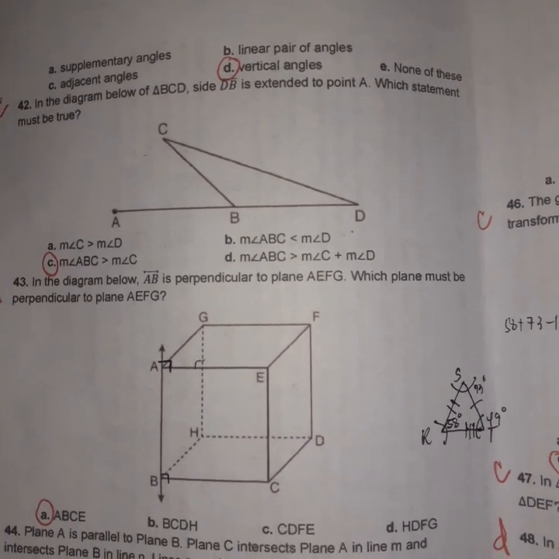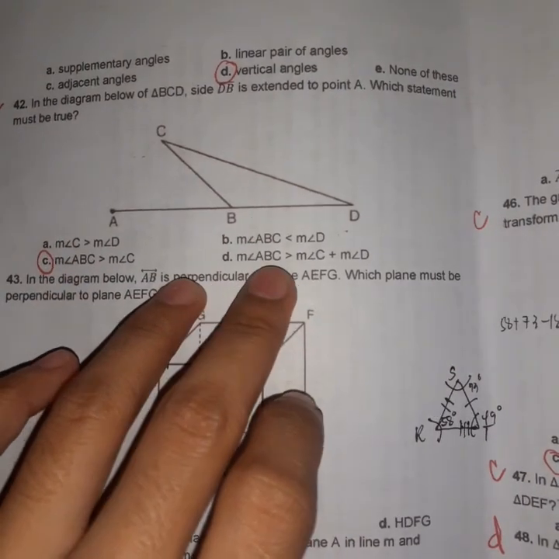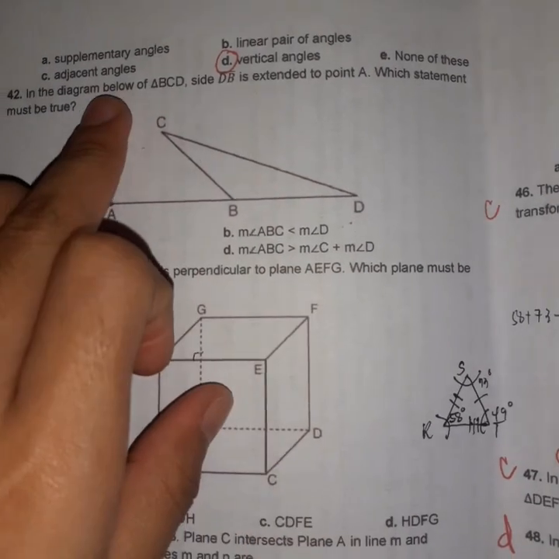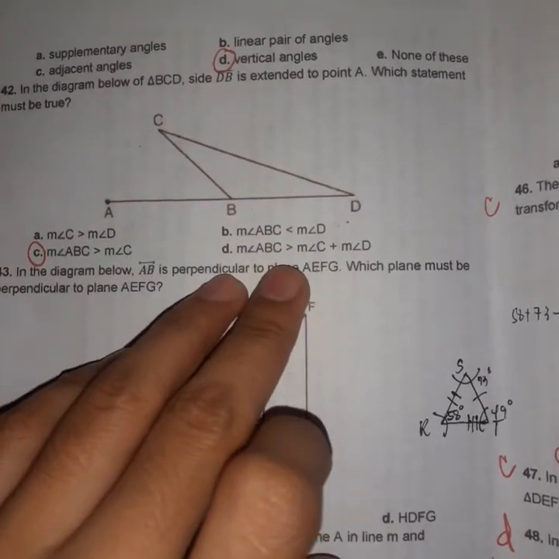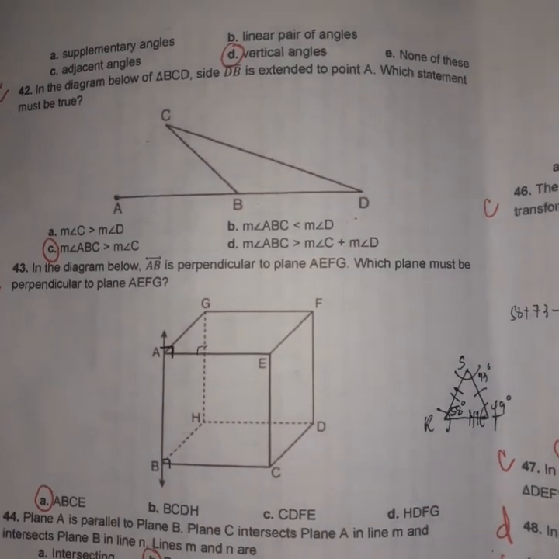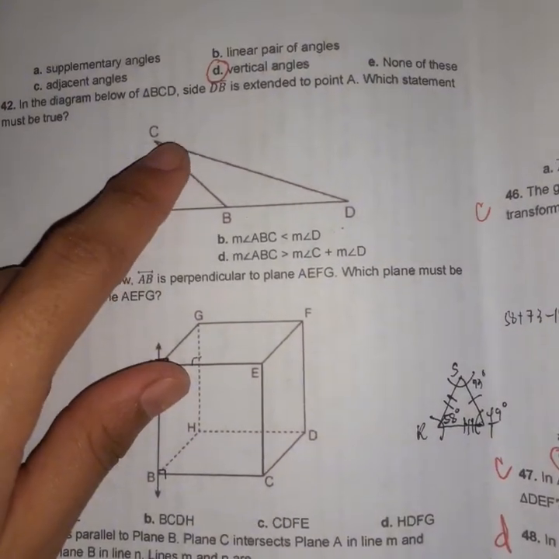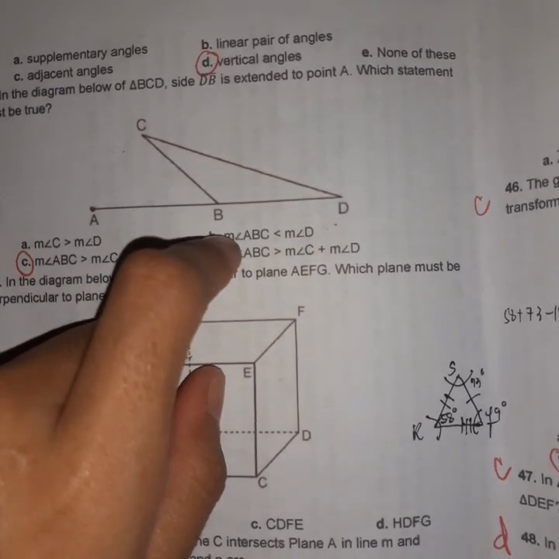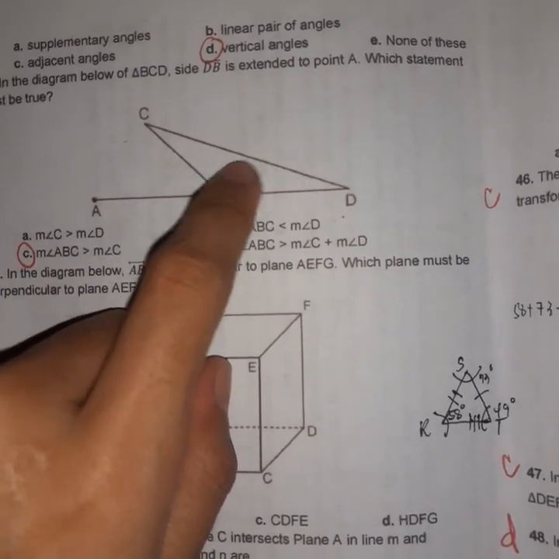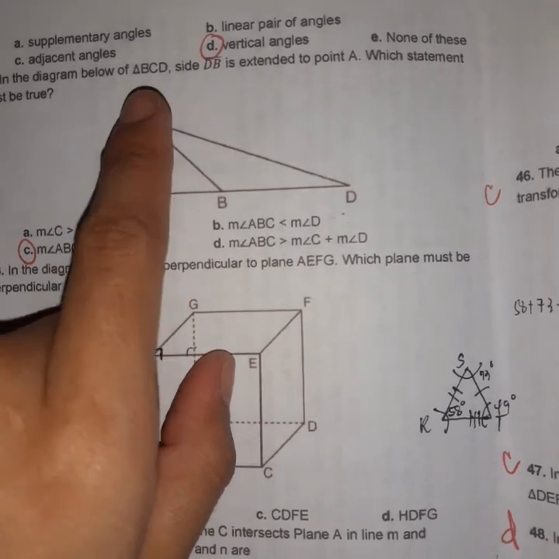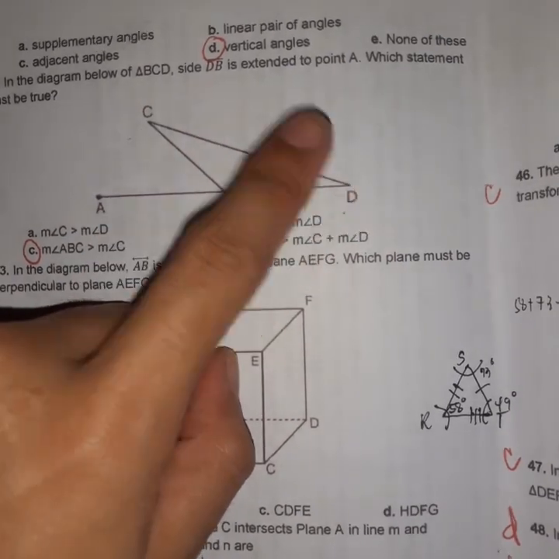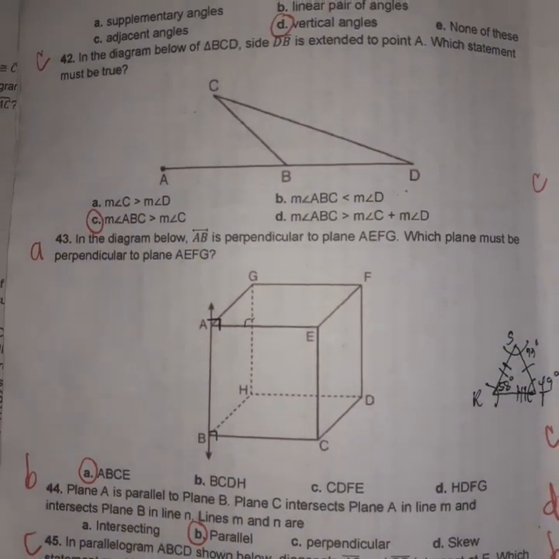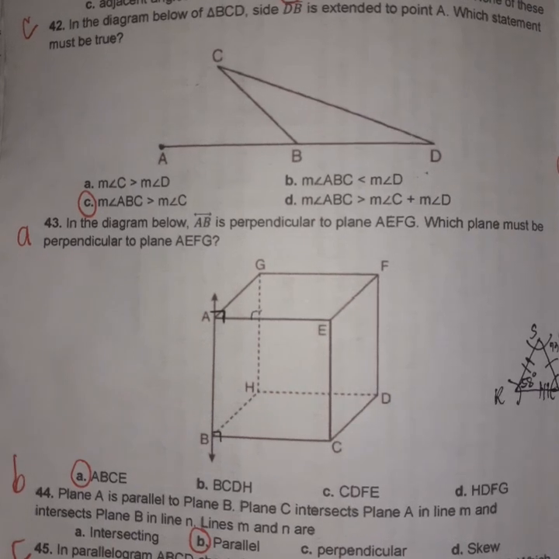Letter D. Measurement of angle ABC is greater than the measurement of angle C plus angle D. Not all the time, because if this angle here is 60 and this angle here is 60, its exterior angle here is 120. So it may be both equal to the exterior angle. So our answer is letter C.